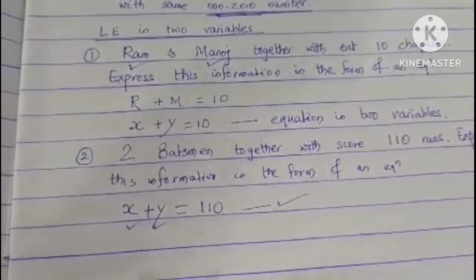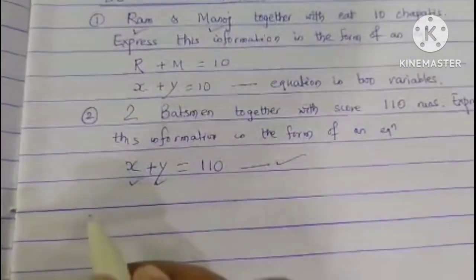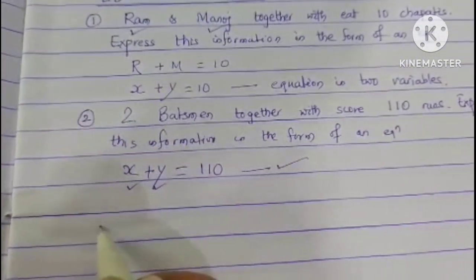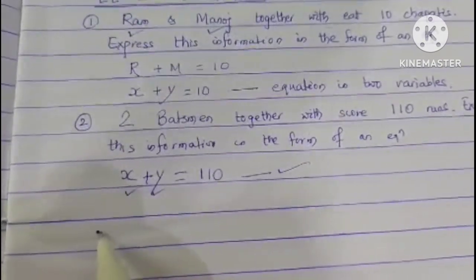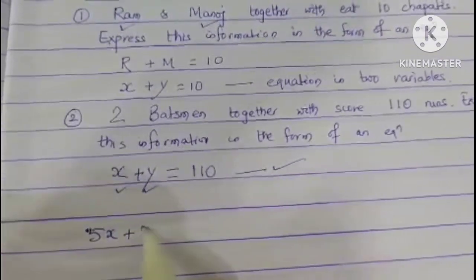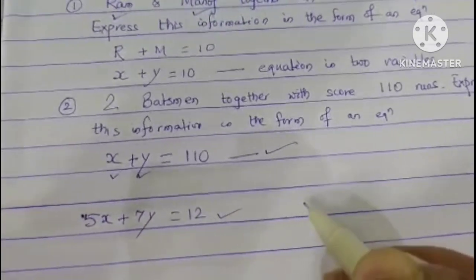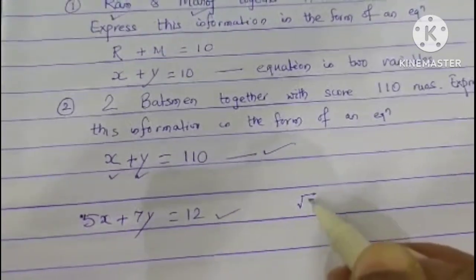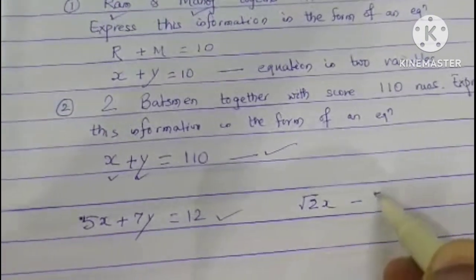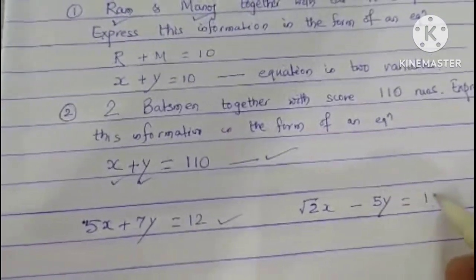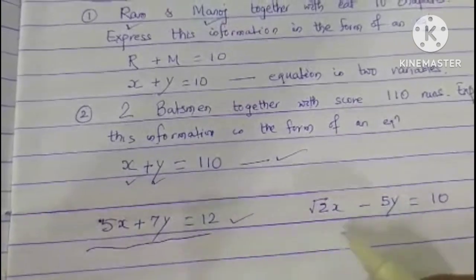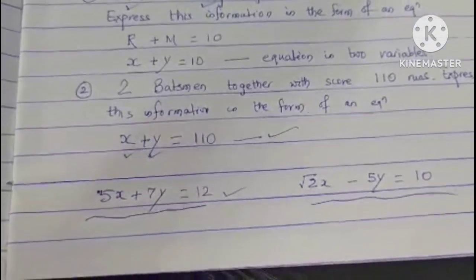Now you can write so many linear equations in two variables, like you can write 5x plus 7y is equal to 12. You can also write root 2x minus 5y is equal to 10. So these are the examples of linear equations in two variables.